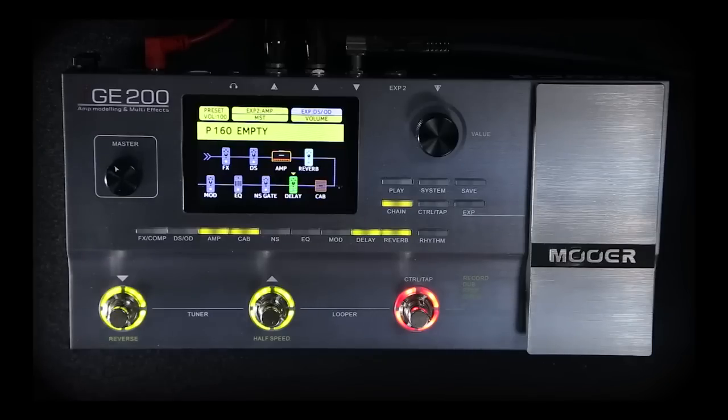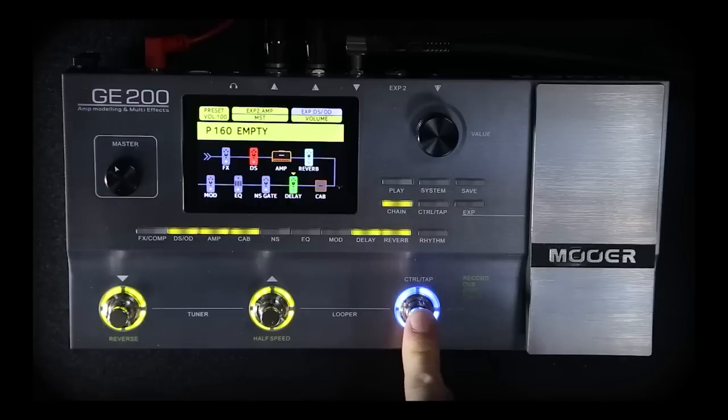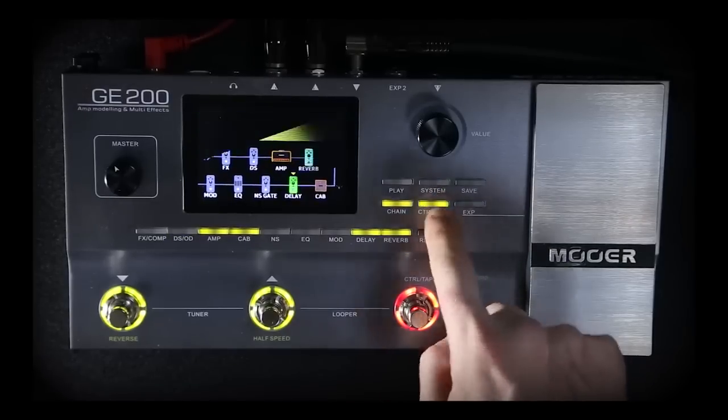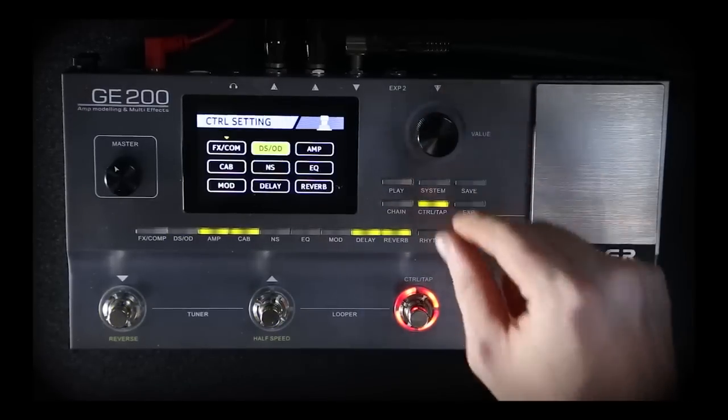Now, I think the delay is pretty cool and the reverb, but when I want the overdrive on, I don't want the reverb on. So, we can also assign the reverb to come off at the same time as the distortion is going on. First of all, switch off your overdrive. Now go back to the CTRL screen here.